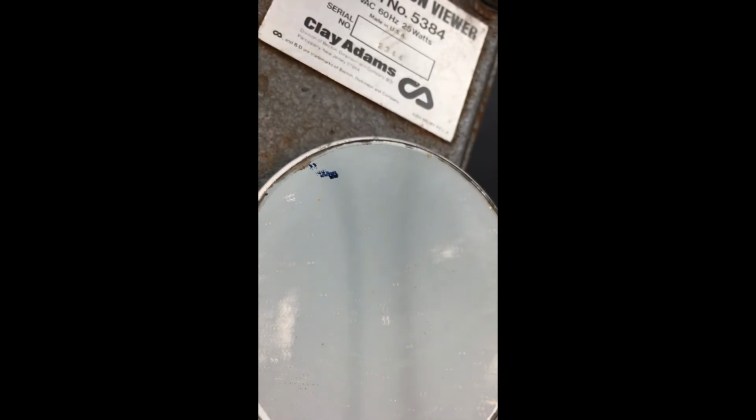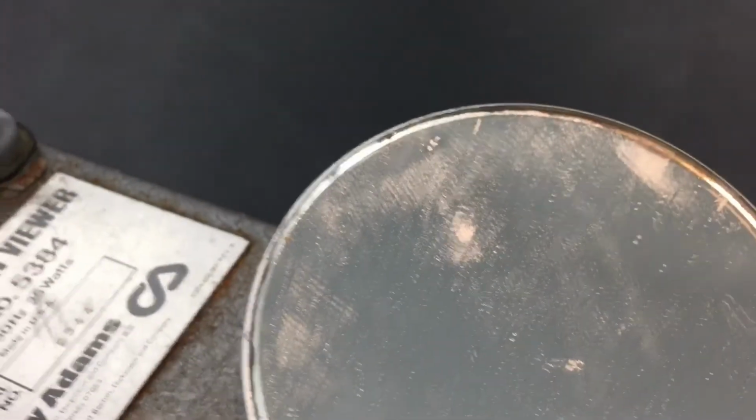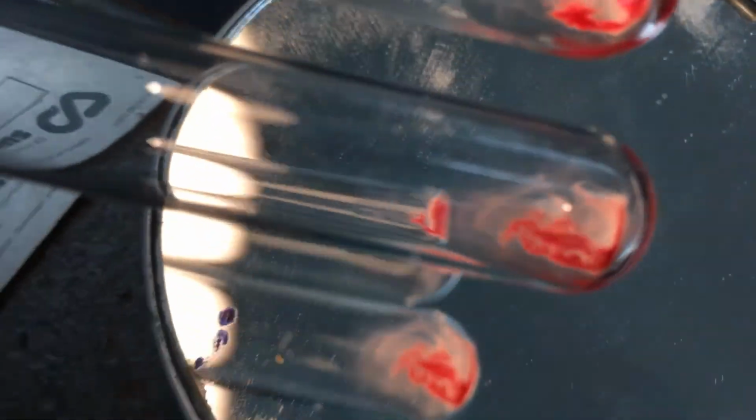Put your results down. I have to spin number 7. Okay, this is your sample number 7. The bottom tube is your patient with the RH, and the top tube is your control.